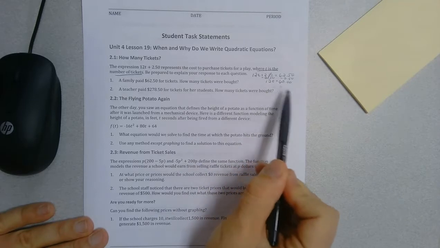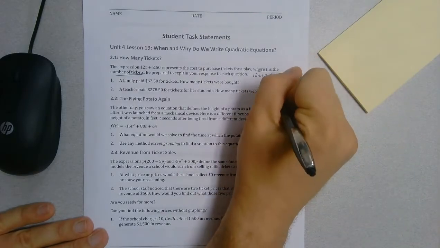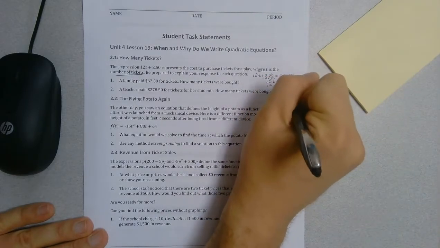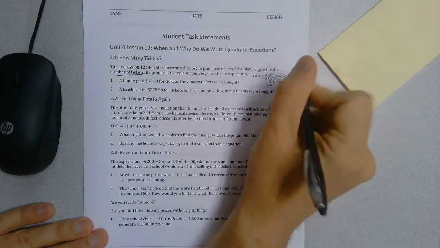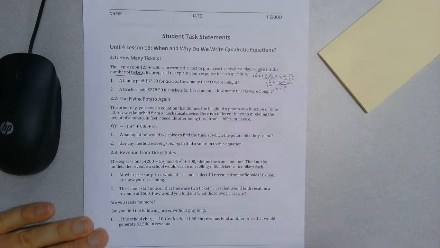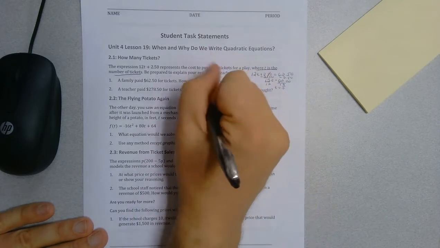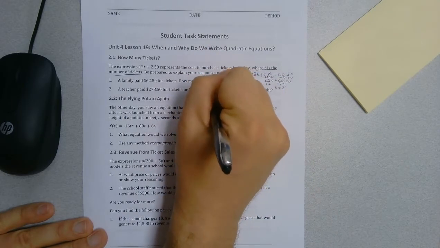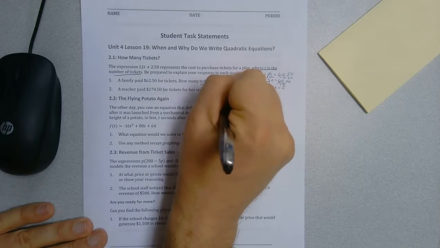And then 12 times t equals $60. I undo that by dividing, and I get t is equal to 5. So I'm going to answer my question and put 5 tickets.